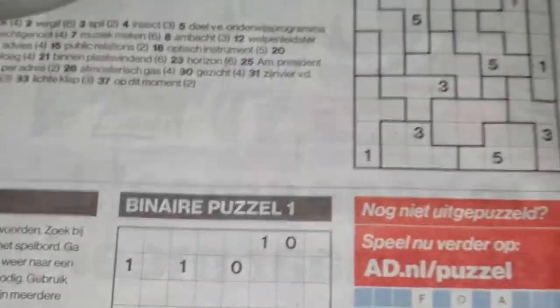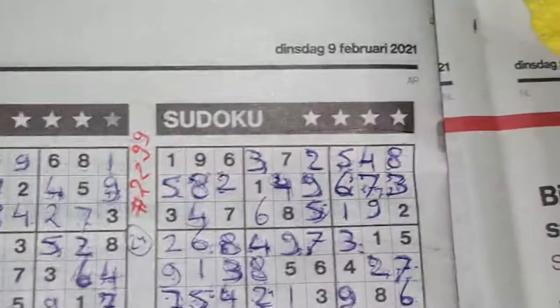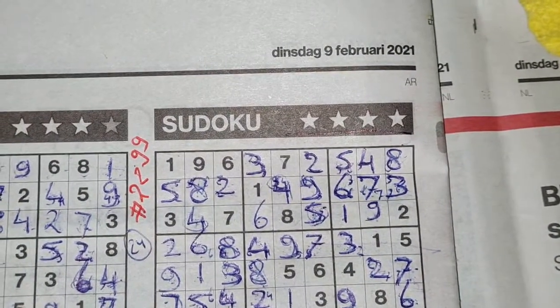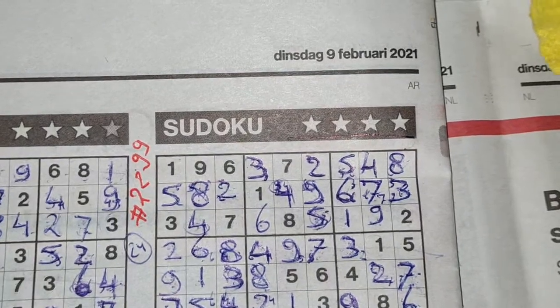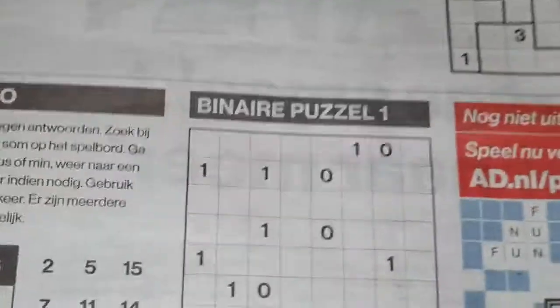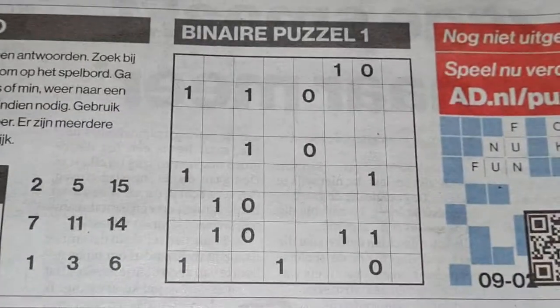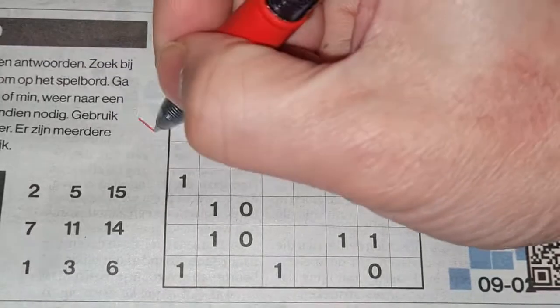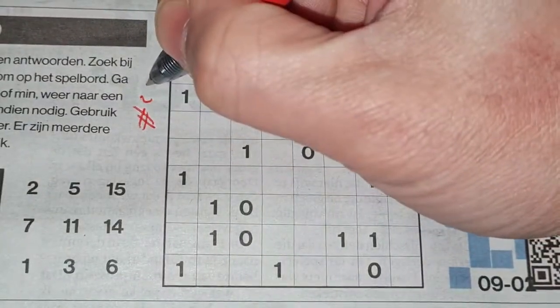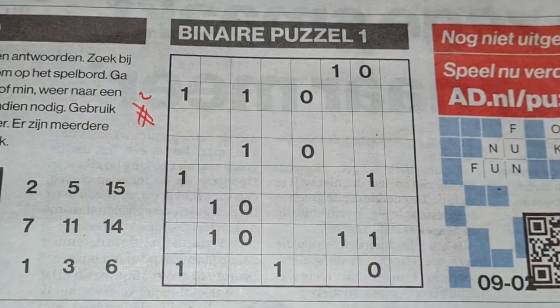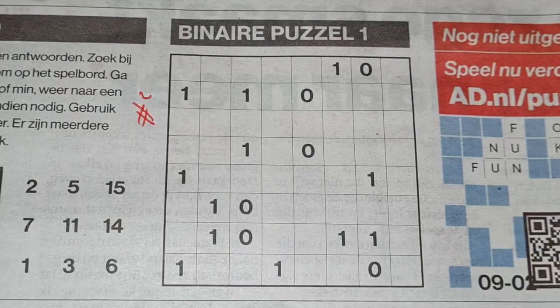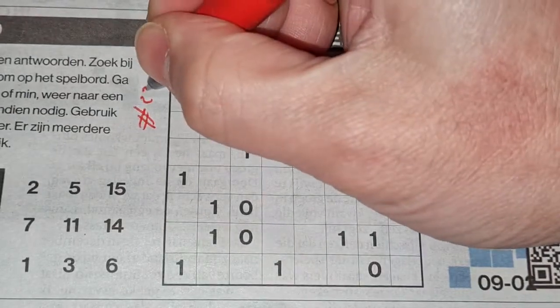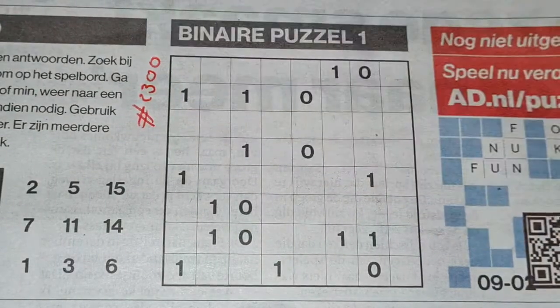Yes, in the additional of today's newspaper on Tuesday, February 2021, we have for you a binary puzzle. And this will be number 300. Yes, 300. All right.